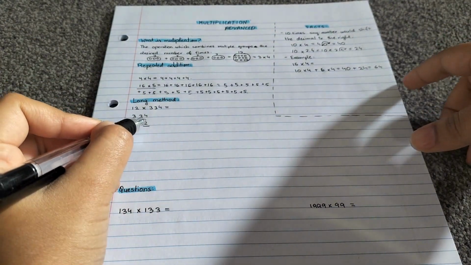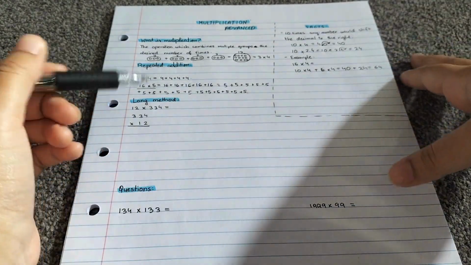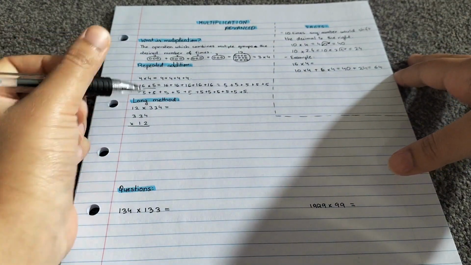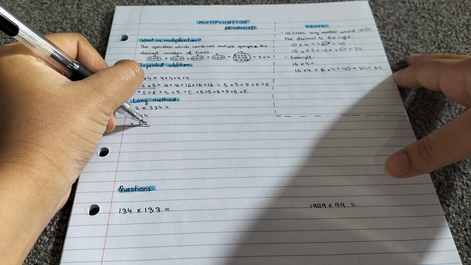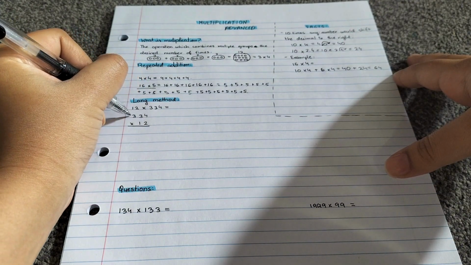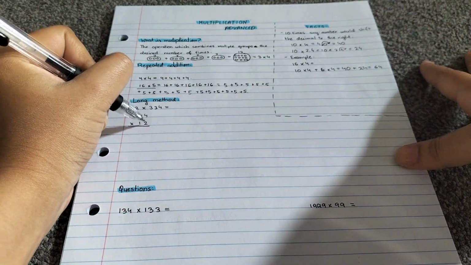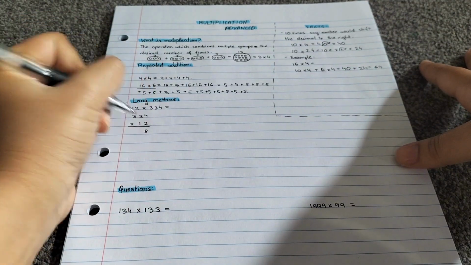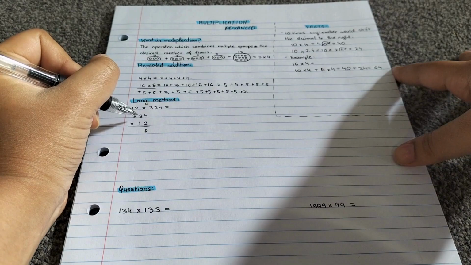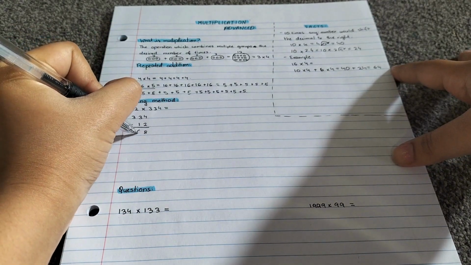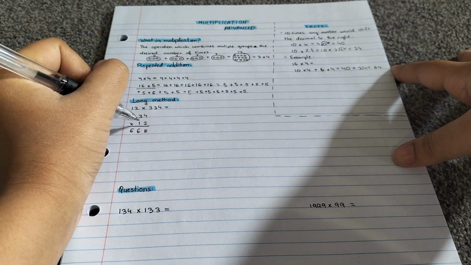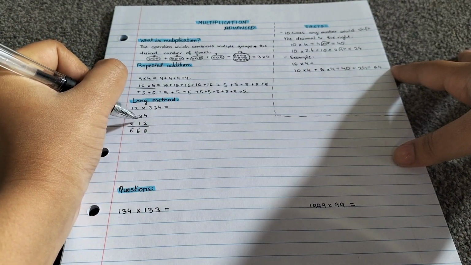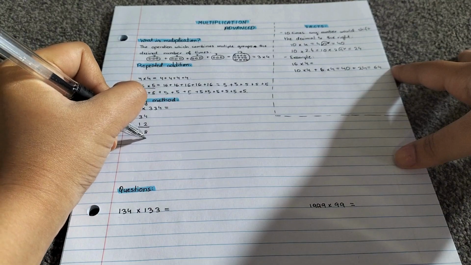We start from the right, always from the right, so we've got 2 times 4. We look at this number only first. So we multiply this number by all of these numbers one by one. So we've got 2 times 4 is 8, and then 2 times 3 is 6, and then 2 times 3 is 6 again. Now, because we're going to the next number, which is times 10, we're going to put a 0.